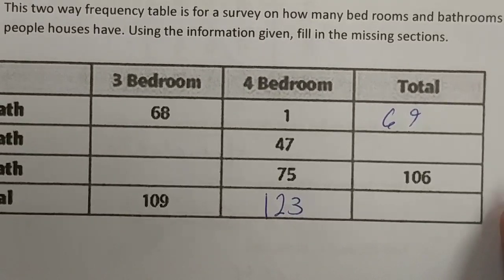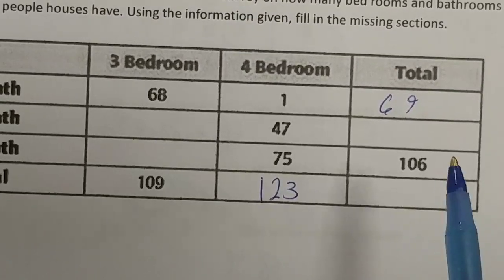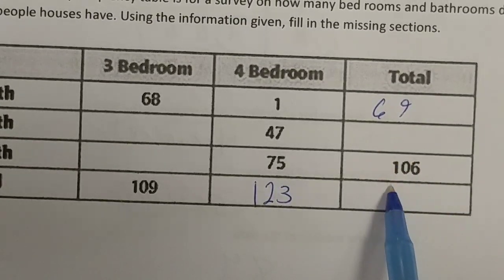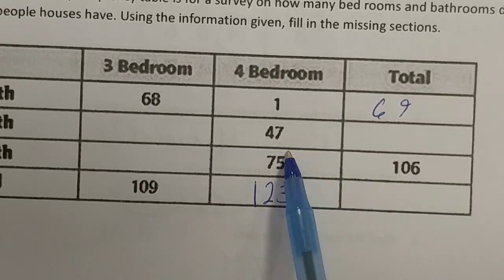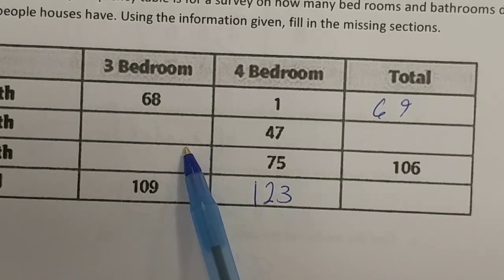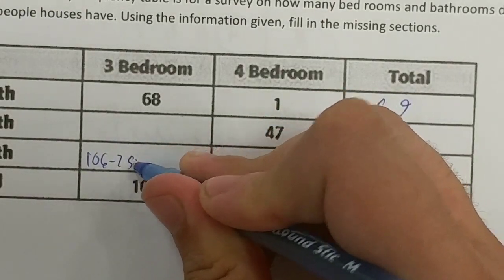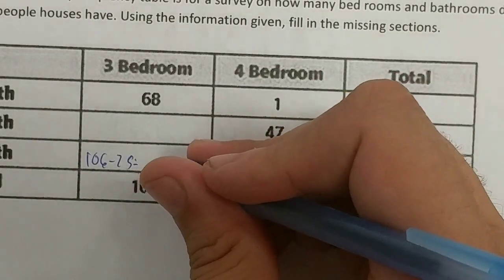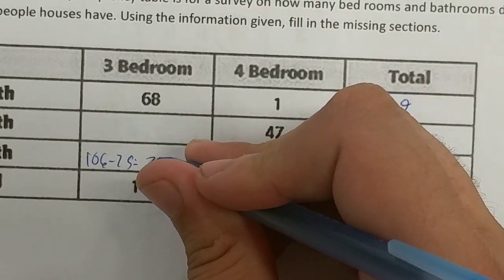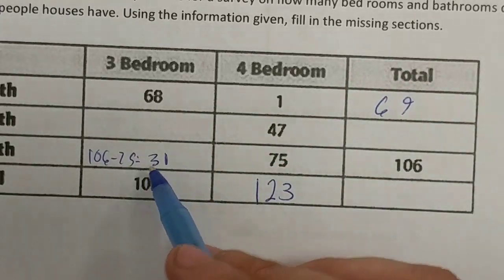Let's see. Okay, nothing we could add together, but we could start subtracting. So if this I know is 106, and this I know is 75, I could do 106 minus 75. I'm going to write that here. It's going to give me 31, okay?